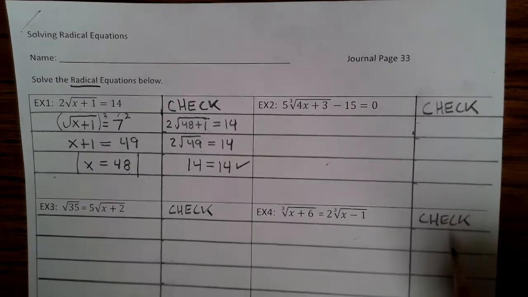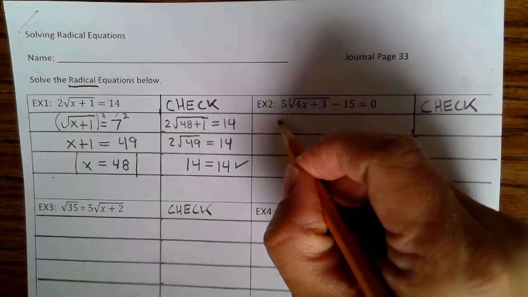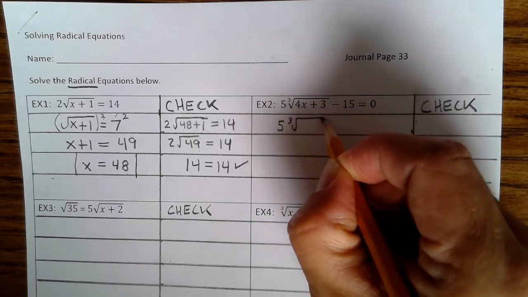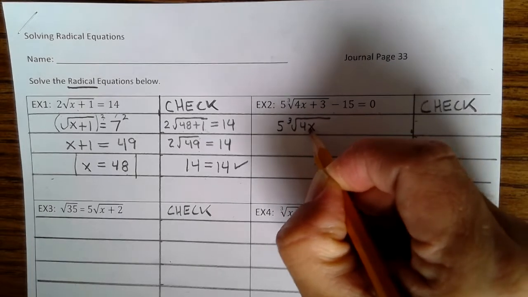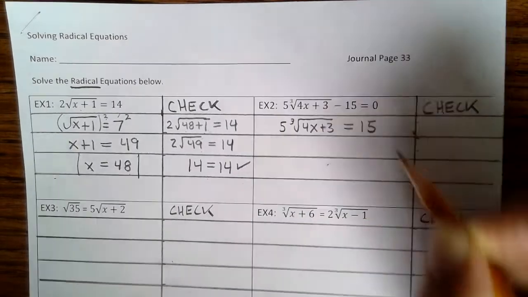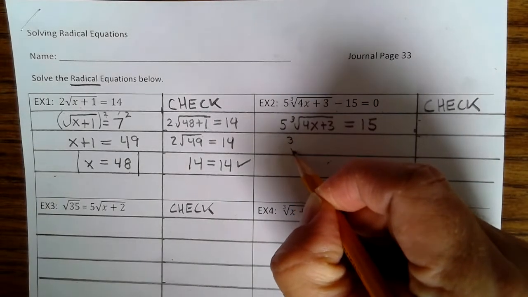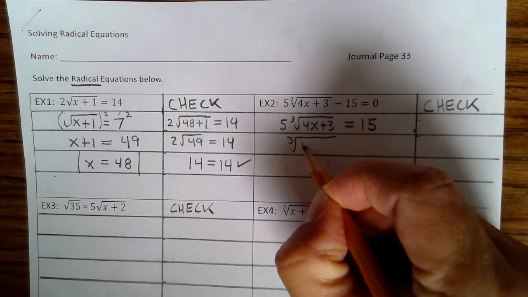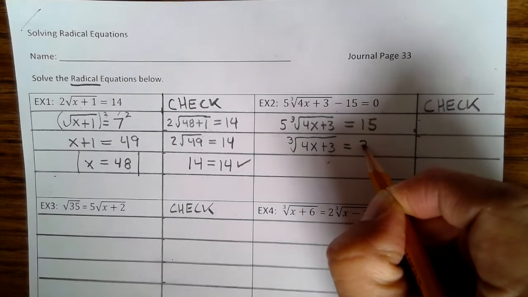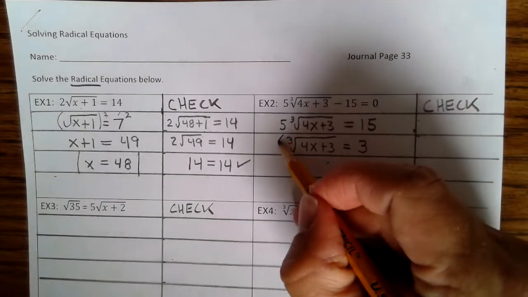Okay, so we need to isolate the radical. So we're going to add 15 to both sides. So that's 5 cube root of 4x plus 3 equals 15. We're going to divide both sides by 5. So the cube root of 4x plus 3 equals 3. Now we need to cube both sides.